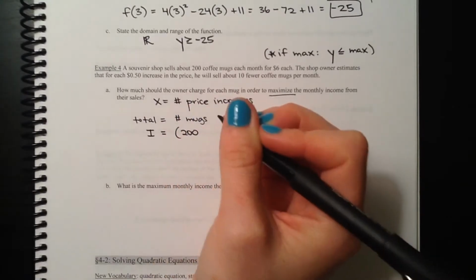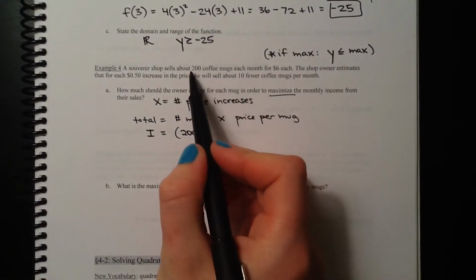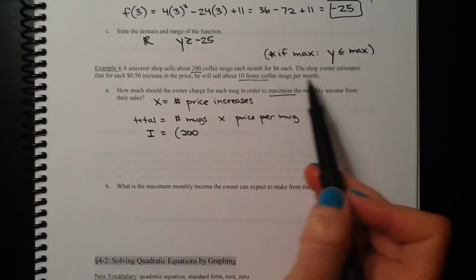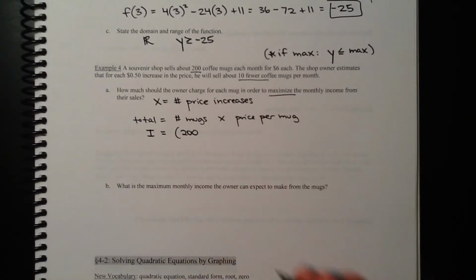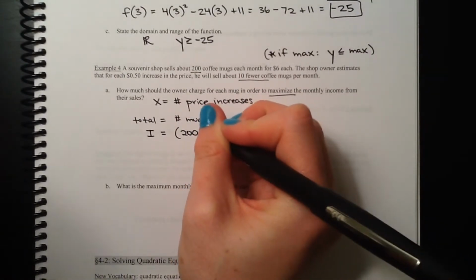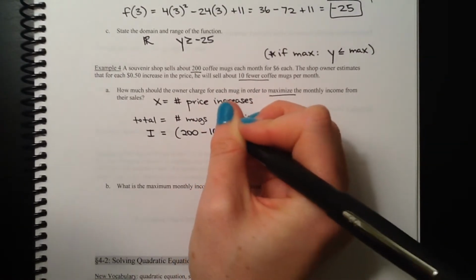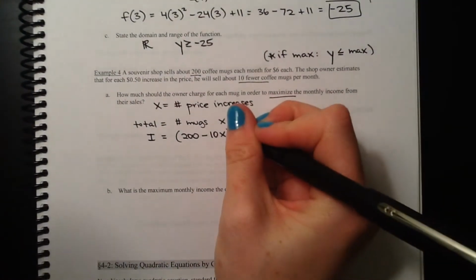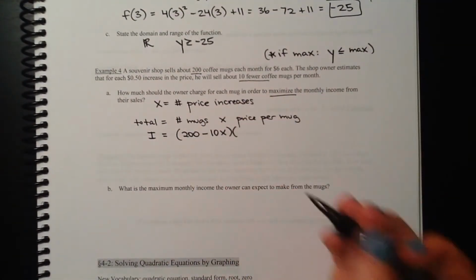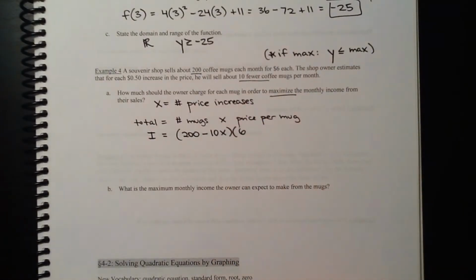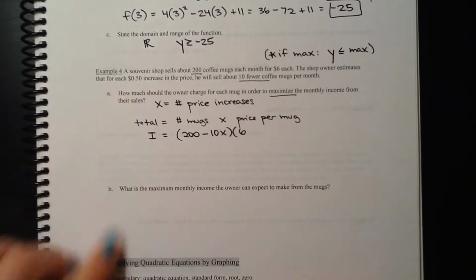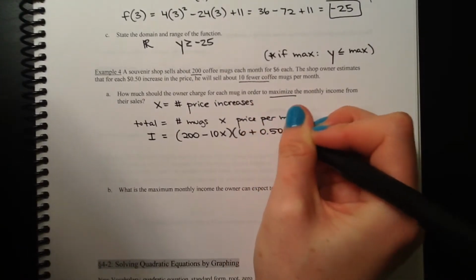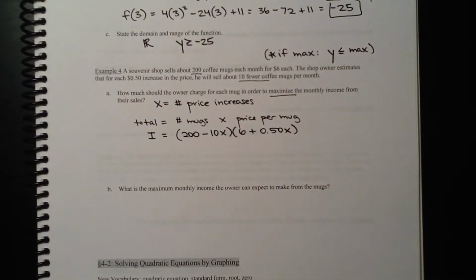Selling 200 mugs, that's kind of the initial amount. This is like their standard that they're starting with. And then he thinks he'll sell 10 fewer coffee mugs for every increase. So it's going to be 200 minus 10 mugs per increase. So remember, x is the number of increases. So we start with that. And then times the price per mug. It starts at $6, and he's increasing the price by 50 cents. So plus 50 cents per price increase. Okay, so that's our income.